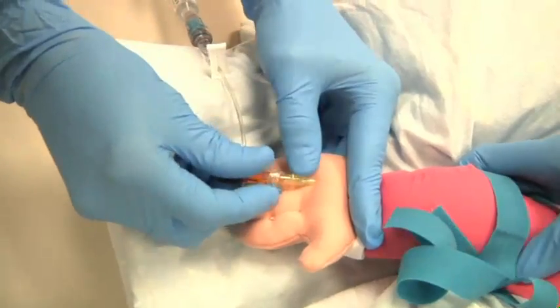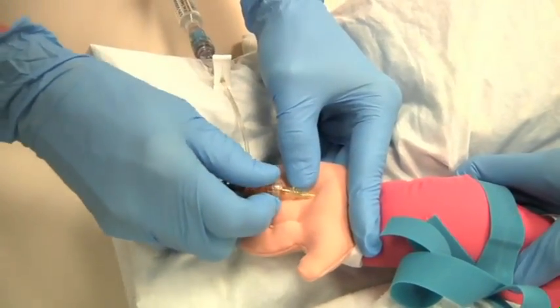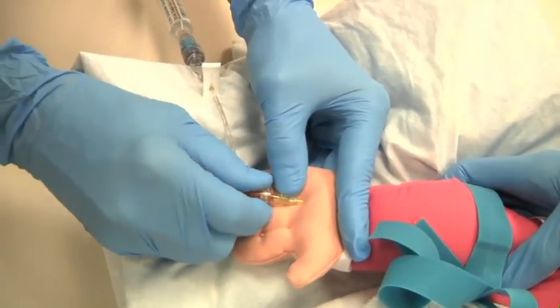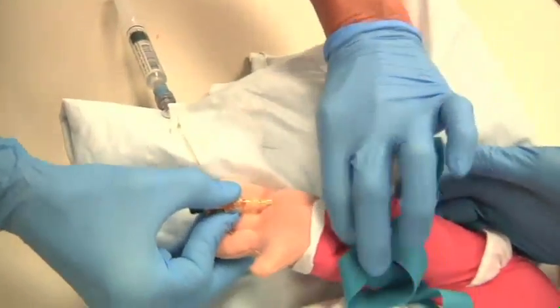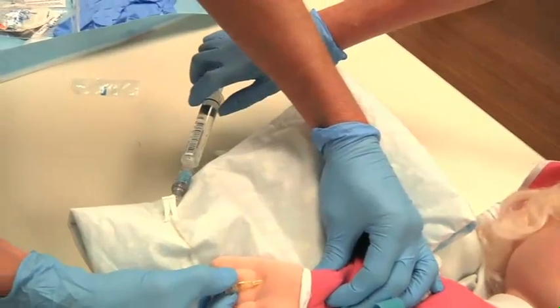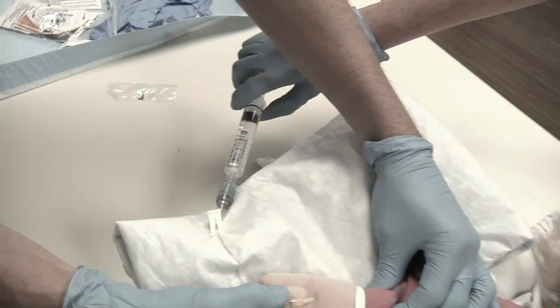Apply pressure on the vein above the tip of the catheter, control bleeding, and connect the T connector to the hub. Flush the catheter and watch for any signs of infiltration and assess for pain. Leave the syringe attached.